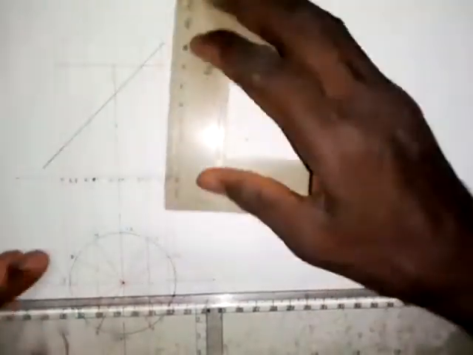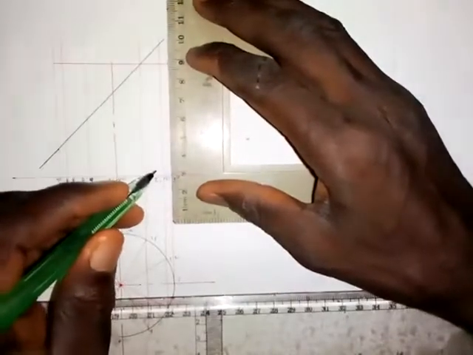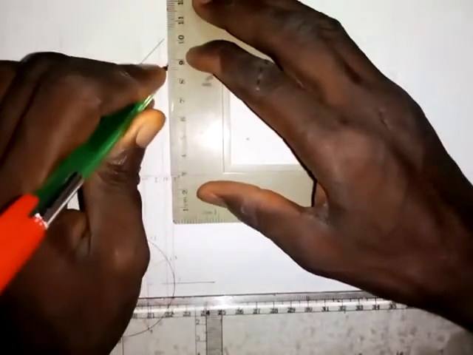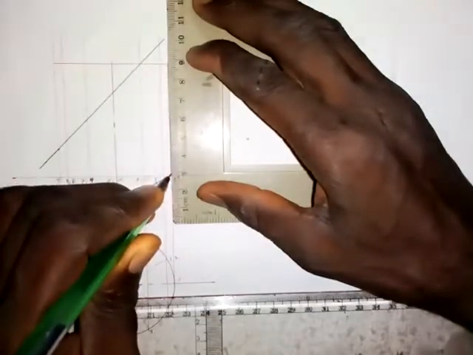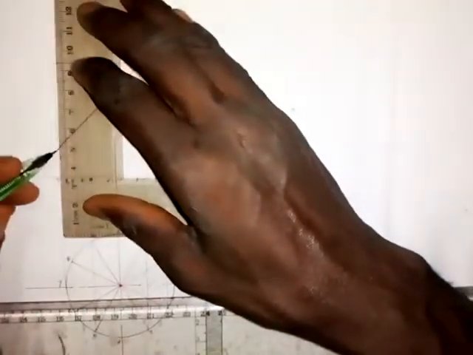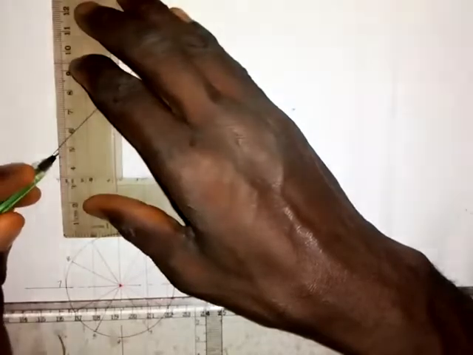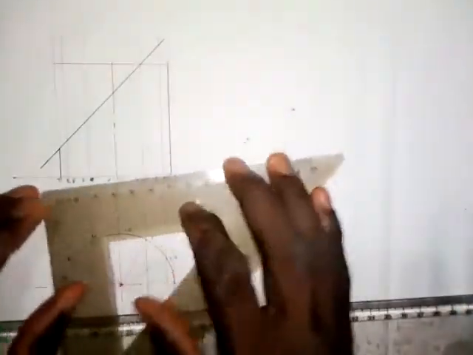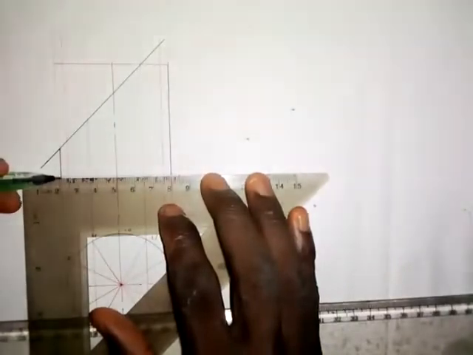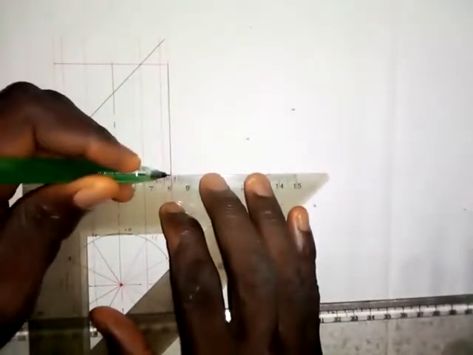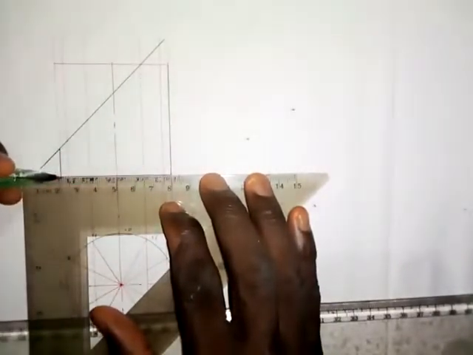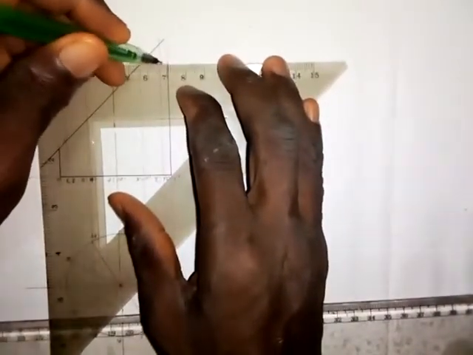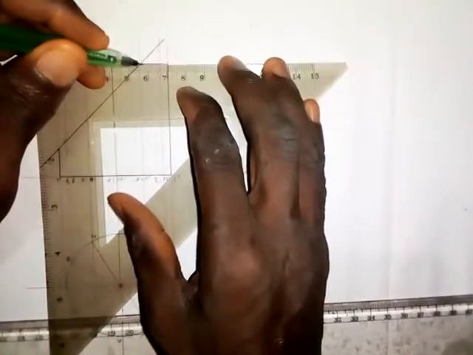So then the next thing I'm going to do is make this line a thick line. Then from here to here, make it a thick line. And then we'll make this a thick line. And this will also be made a thick line from here to here.